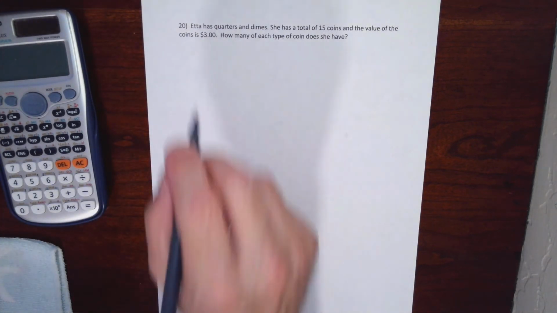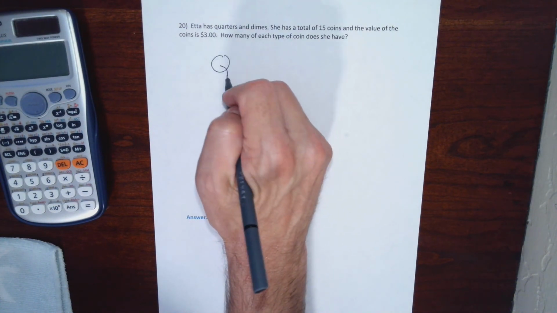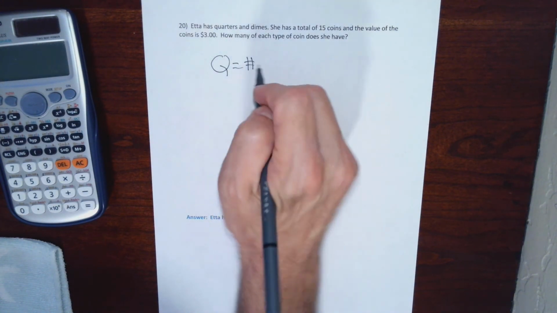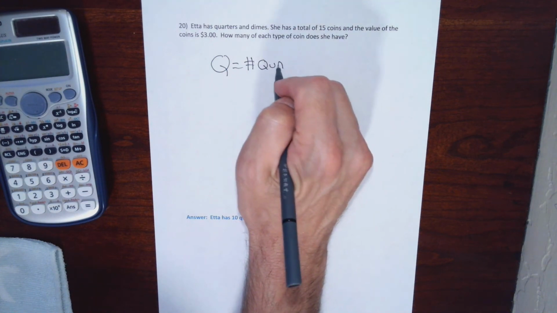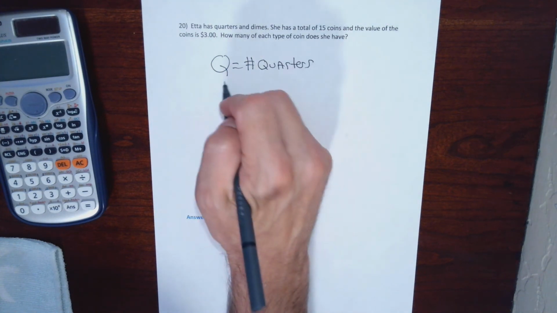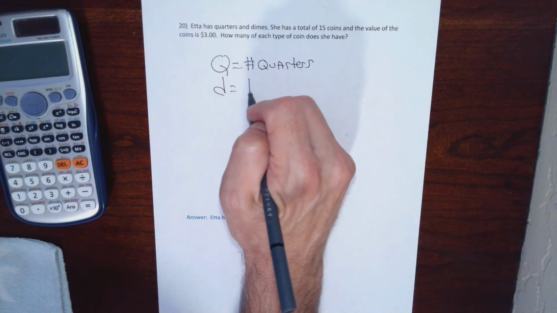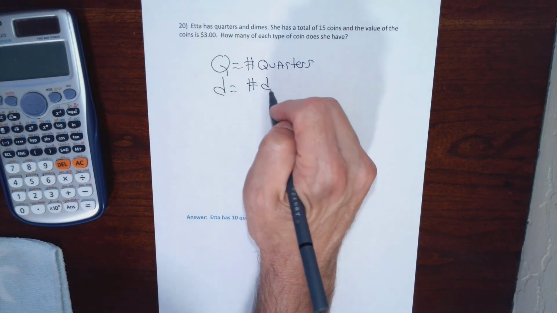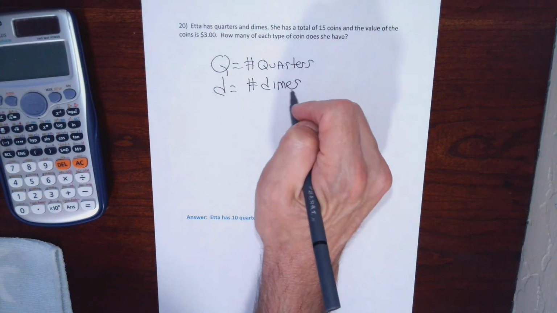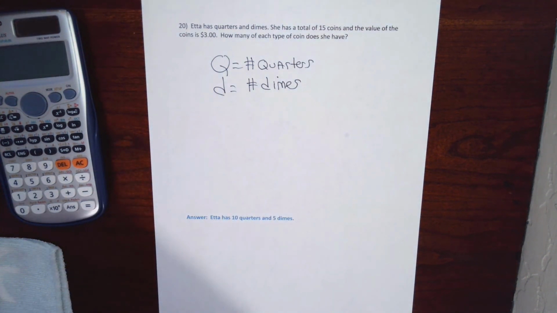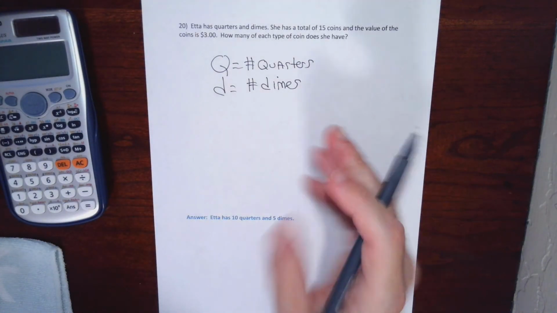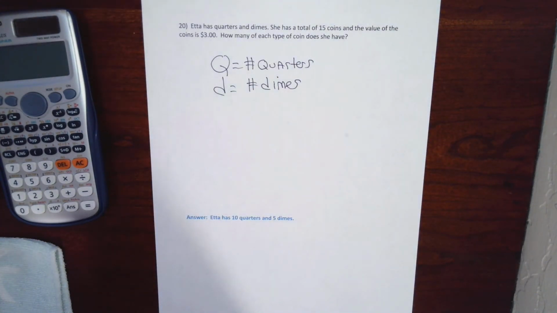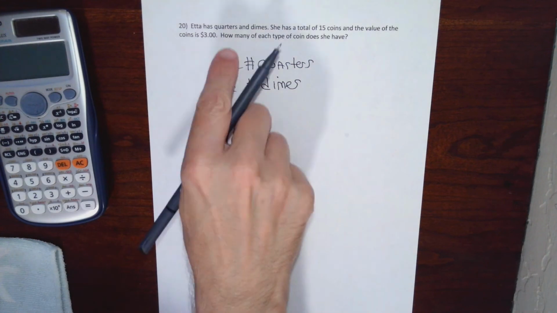So Etta has quarters and dimes. I'm going to let Q be the number of quarters Etta has, and D be the number of dimes she has. I'm not that good at making lowercase q's, so my q's are usually uppercase, doesn't matter. And you can make x the number of quarters and y the number of dimes. I just like the variables being representative of what I'm finding, because it makes it easier when I do the algebra.